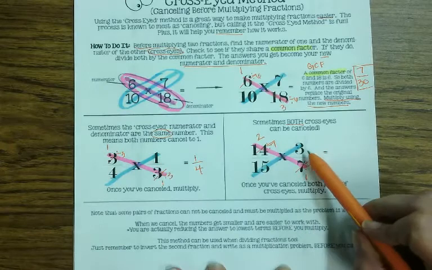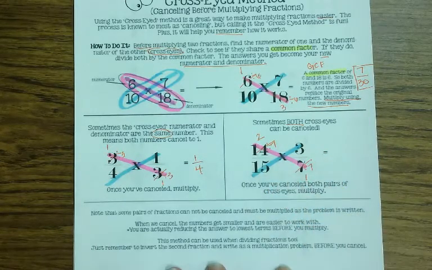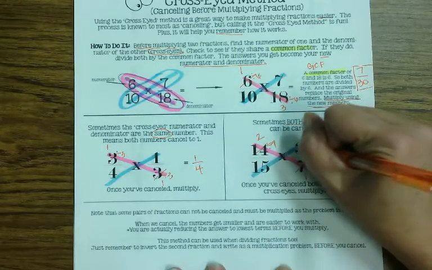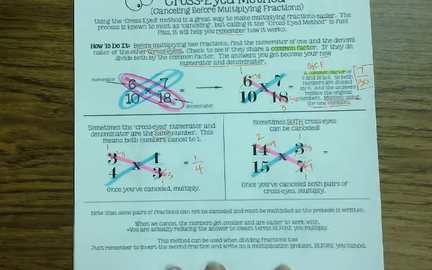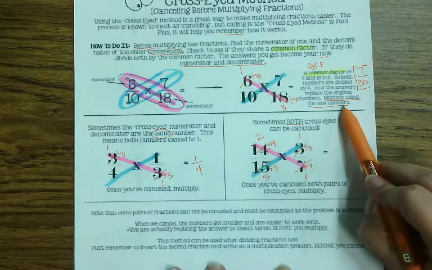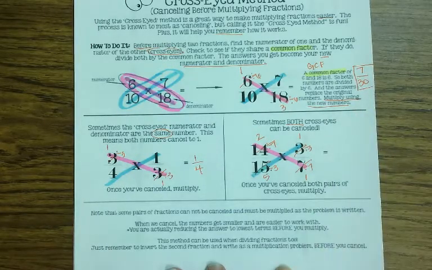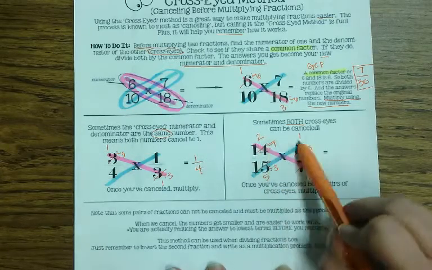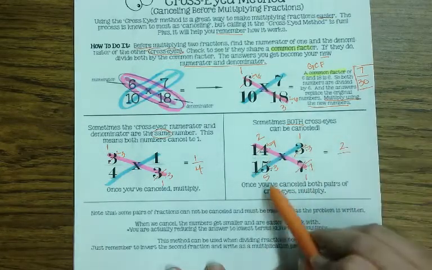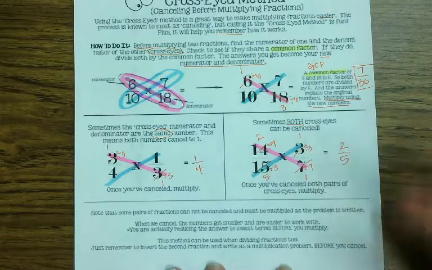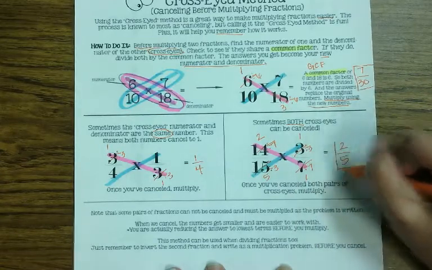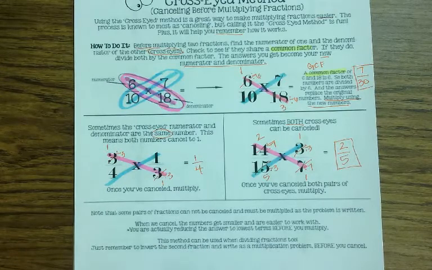Alright, for my second set of cross-eyes, I've got 3 and 15. They share a common factor of 3. 3 divided by 3 is 1. 15 divided by 3 is 5. And now I have to remember to multiply using my new numbers in the numerator and the denominator. So 2 times 1 is 2. 5 times 1 is 5. And this answer is already simplified because of cross-canceling, so I've got my product simplified already.